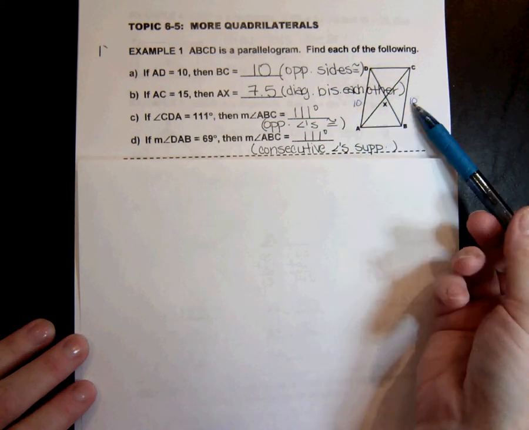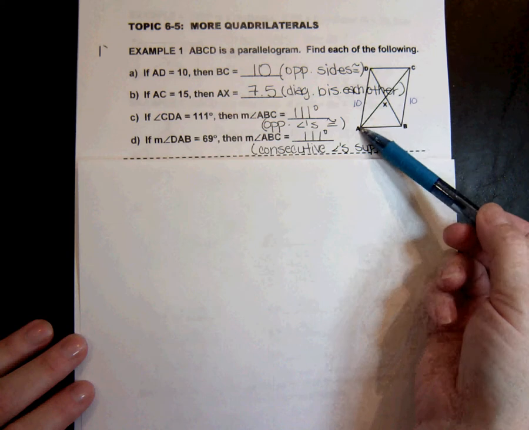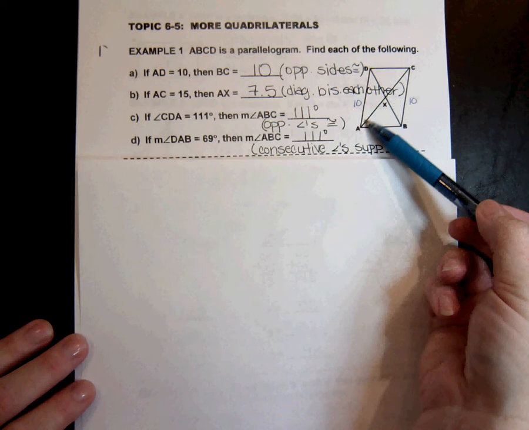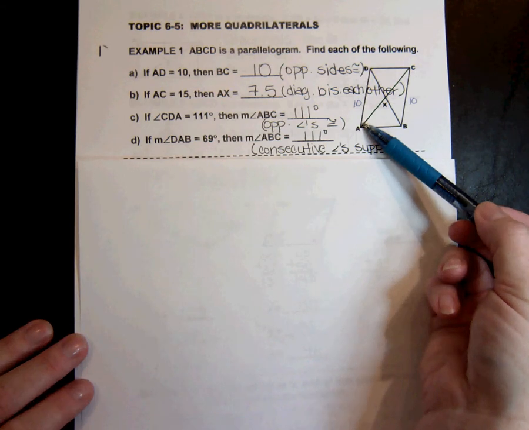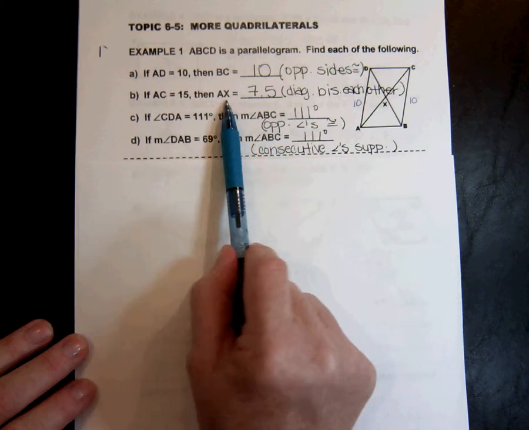Okay, let's start with an example where we have a quadrilateral ABCD, and we're going to find the different things they're asking in each section. If AD is equal to 10, then BC is also equal to 10 because opposite sides are congruent. If AC is 15, then AX would be half of that, 7.5. Be careful on what they're asking for and which segments.